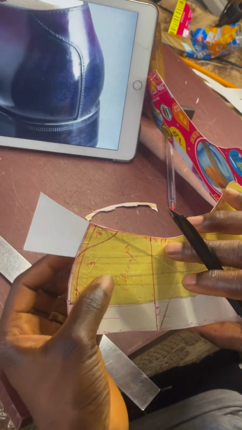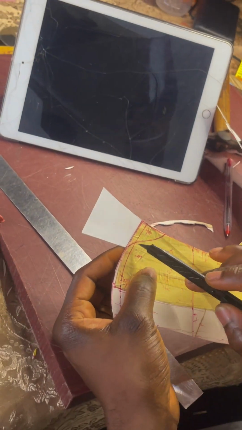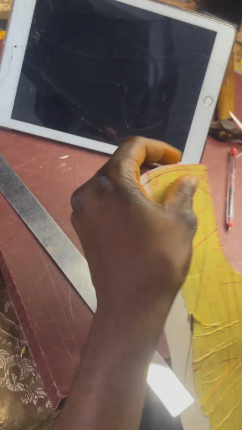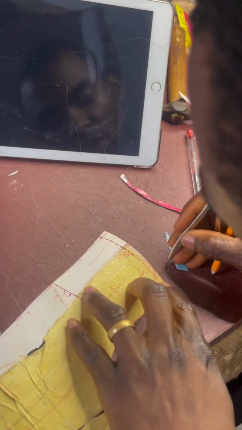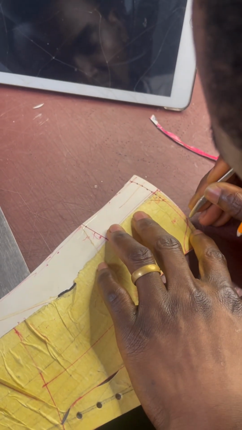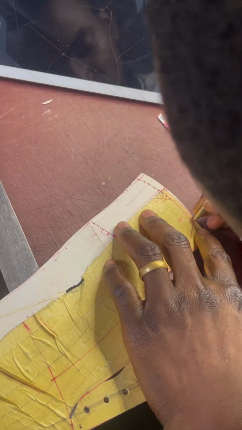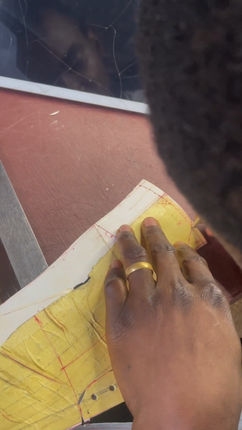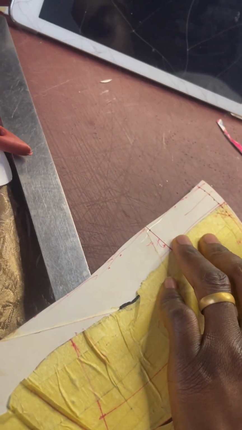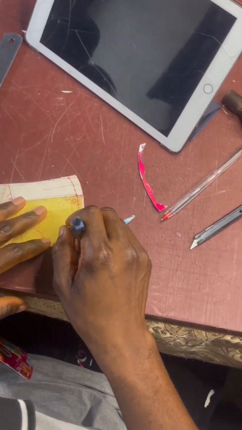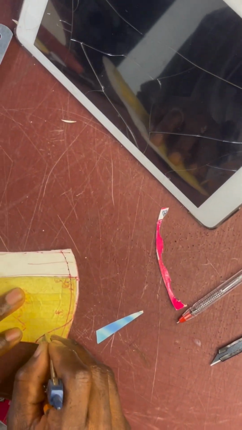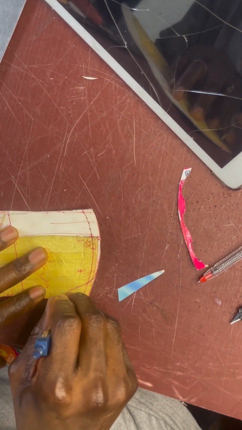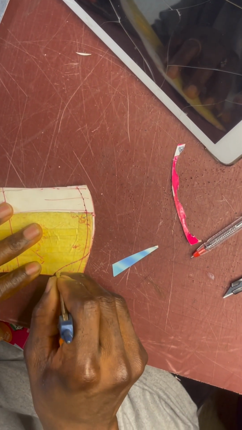So what we will be left with is the actual shape of this. A good way to get it is to trace it out, or you use a needle. I think I will need a wheel tracer. Bring the wheel tracer for me. You can use a wheel tracer to trace it out, or use a needle. Like in this case, I'm using a compass.